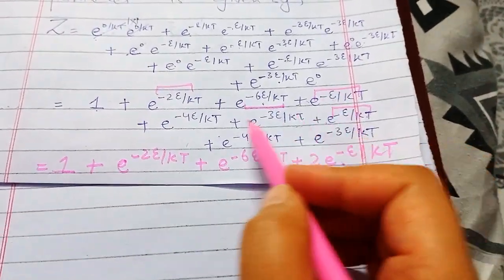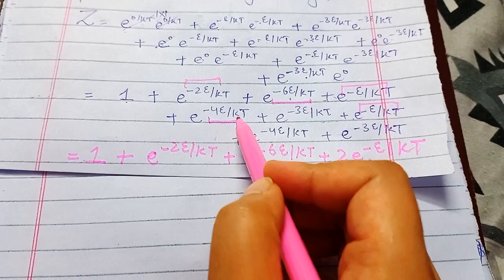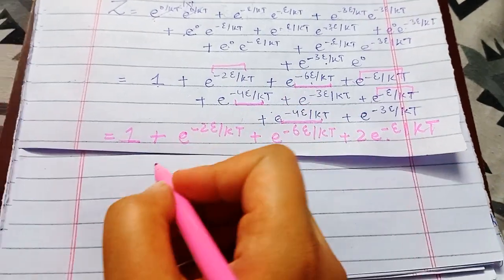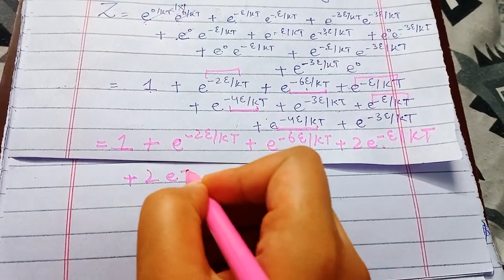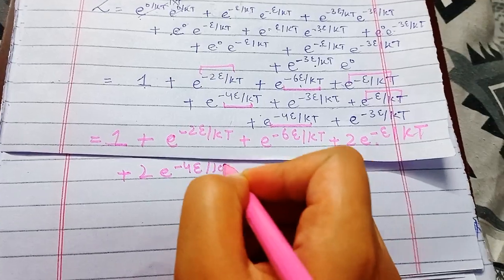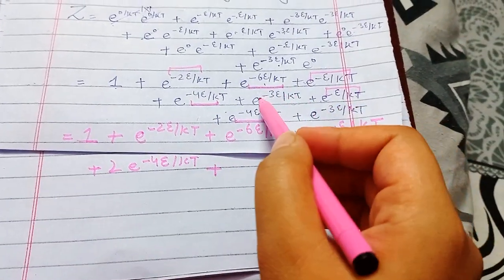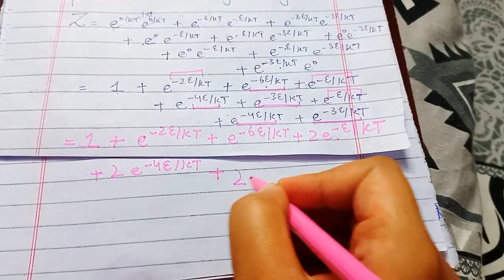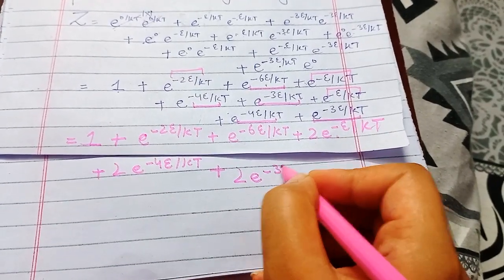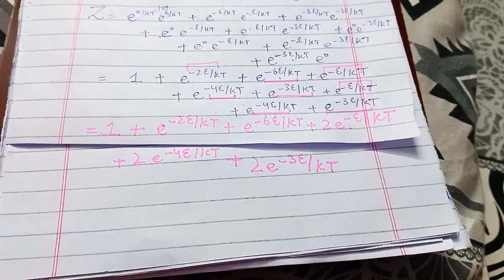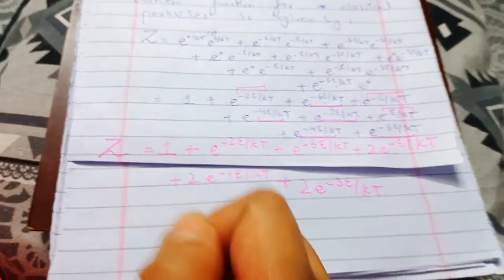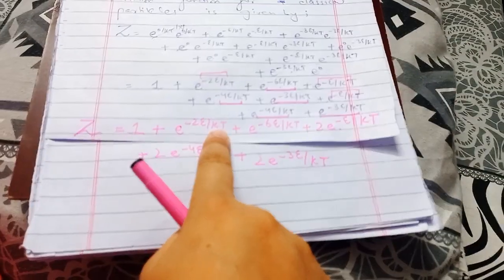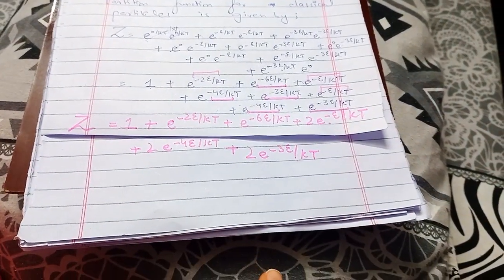After that we have this 4e by kt term, and there is one more of it, so plus 2e to the power minus 4e by kt, plus then we have e to the power minus 3e by kt, and there is one more term here, so they will be added, 2e to the power minus 3e by kt. Okay, this is the partition function. Now let's put the value of t right here, which is t equals 1 over k beta.